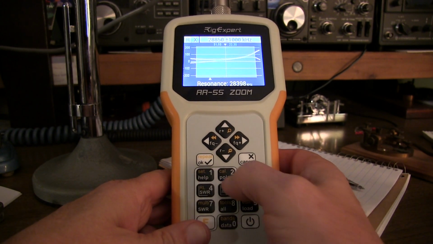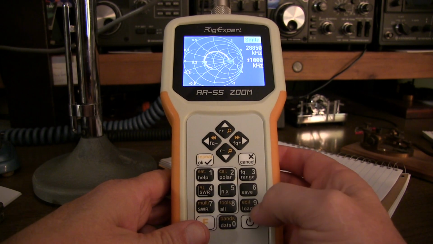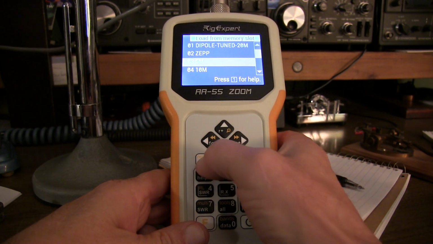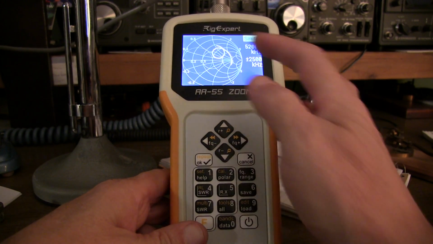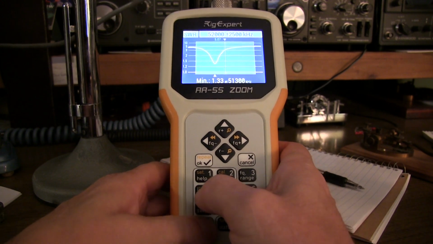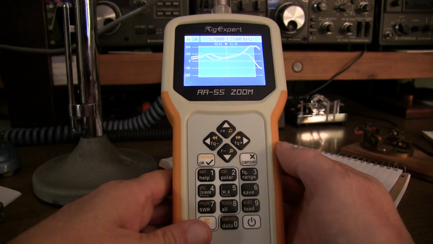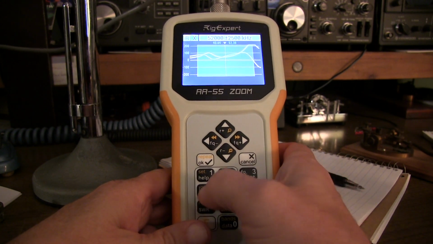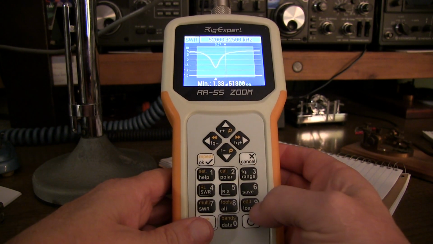Okay, if we go back to load and tell it I want to load the 6 meter one, hit OK. Now there's our 6 meter plot again. There's the SWR plot, return loss plot, and the impedance plot. Okay, all from that. I can be on any one of these and then load.